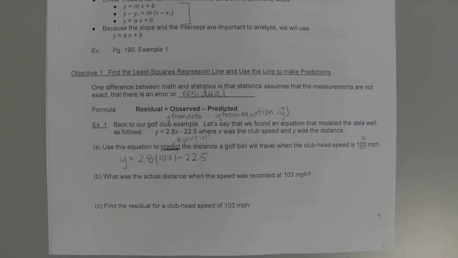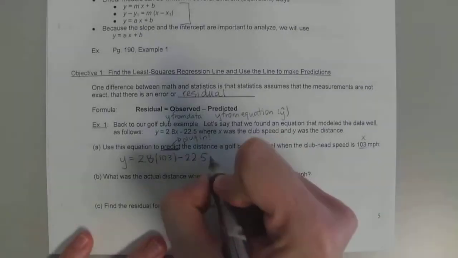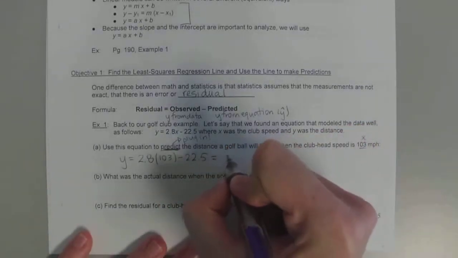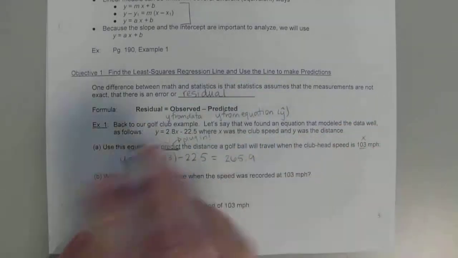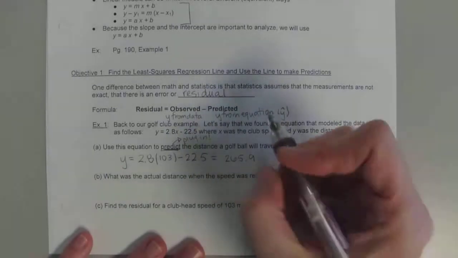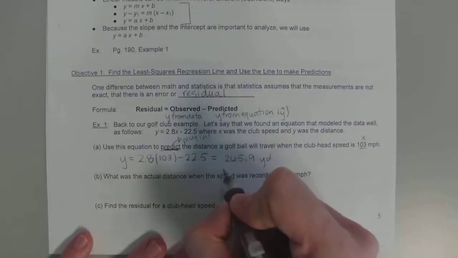So in A, they wanted to know how far should my ball go when I swing my club 103 miles per hour. So you put it in there, and you get a rough idea of how far the golf ball is supposed to go. What did you guys get to 1 decimal place? 265.9. And then y is the distance that it traveled, so that was measured in yards.